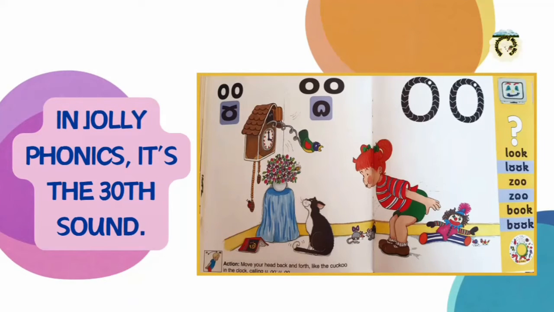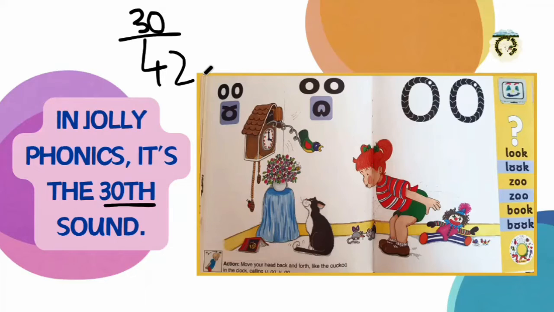So if we talk about the Jolly Phonics scheme, this sound is the 30th sound, right? Out of 42, this is the 30th sound. So if you are following the Jolly Phonics scheme, you can teach it accordingly. If you are following any other phonics scheme, just follow that pattern. But remember to teach this sound within the 42 sounds of English.